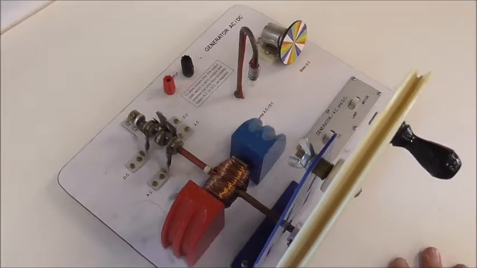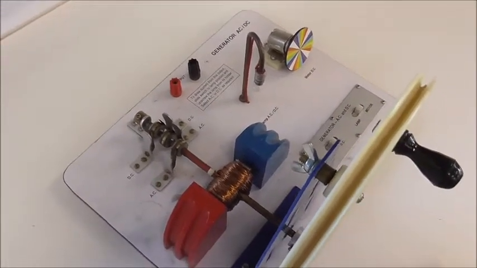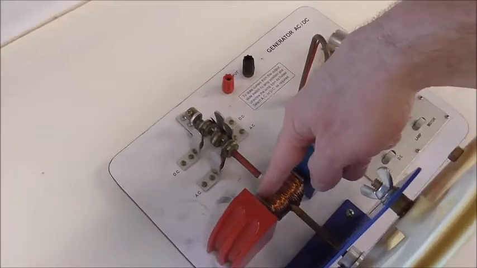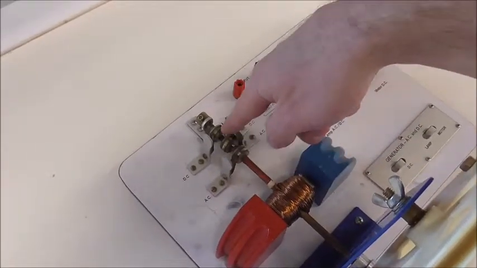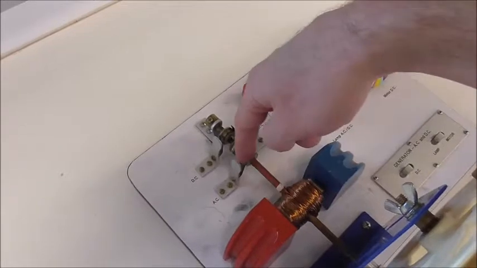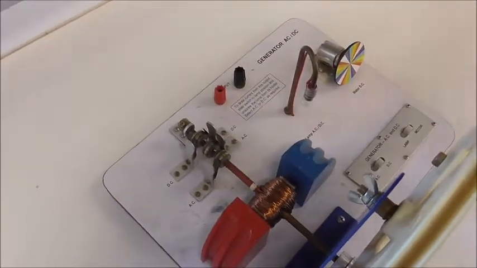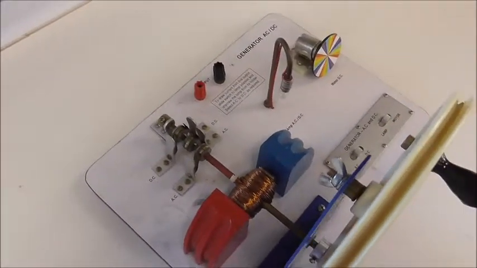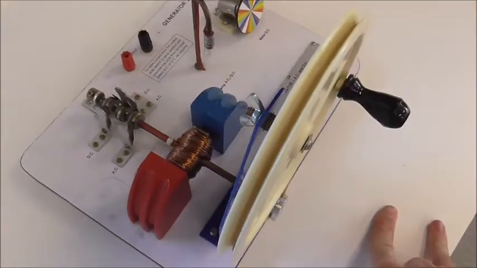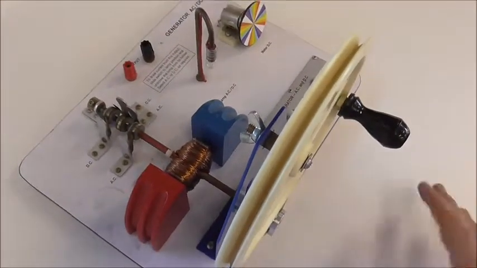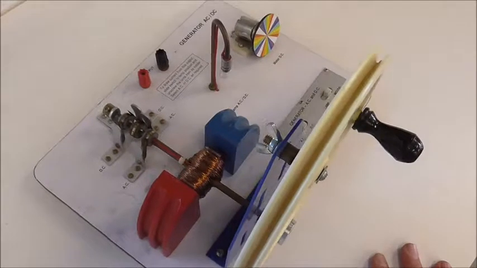Okay? So this sort of gives us an idea of how an AC generator works. As long as both sides of the coil are always attached to the same terminals, we're going to get an alternating current that is produced. So alternating current generators, also known as alternators, are actually quite easy to explain.